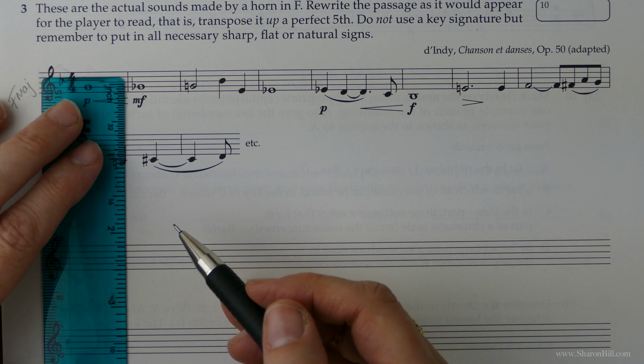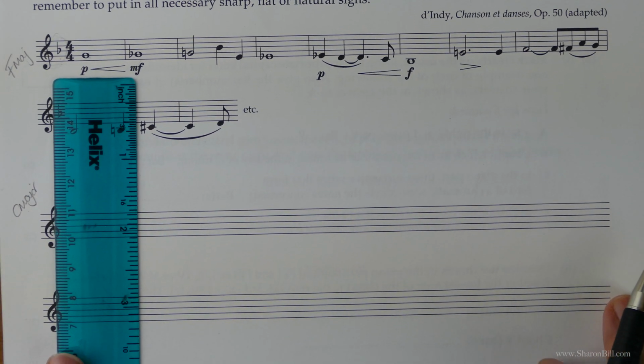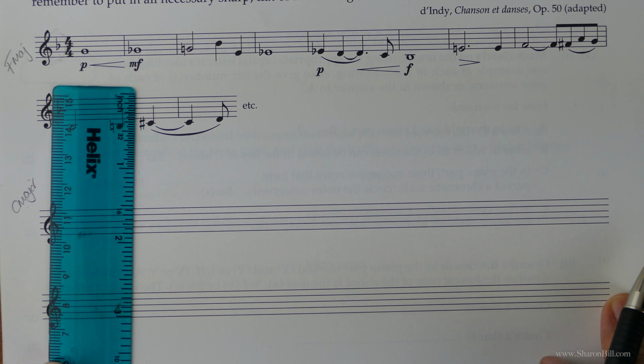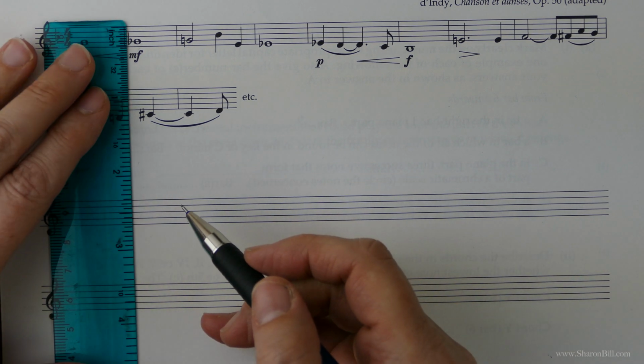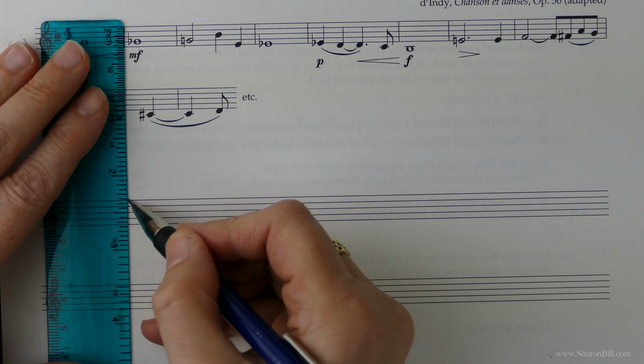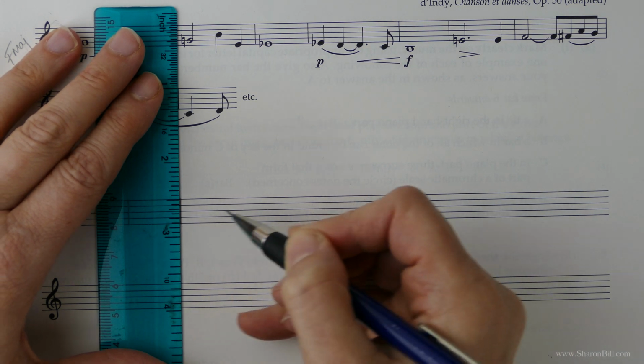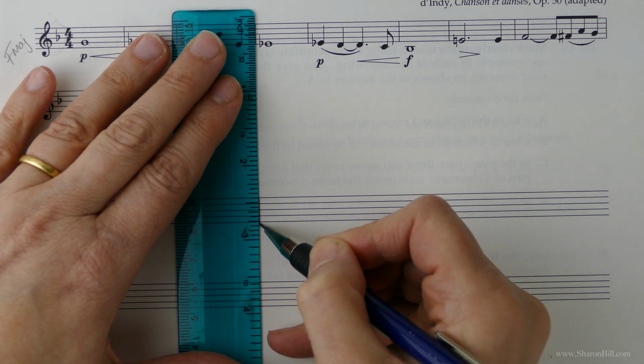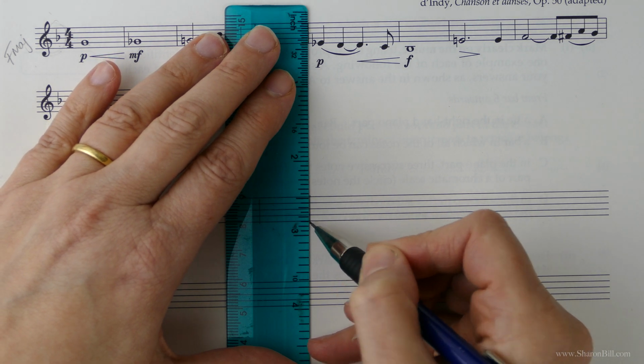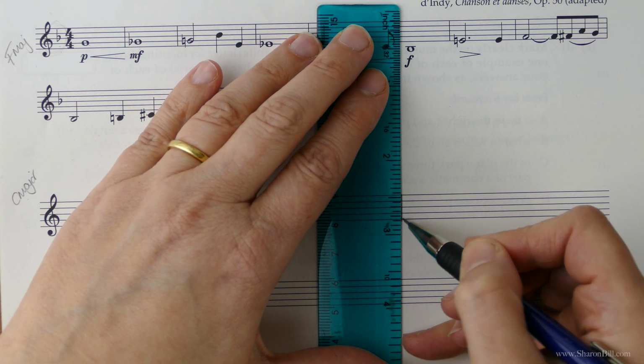So I'm going to just first of all map out my bar lines, because it's much easier to keep everything in step with theirs. We've got enough to be thinking about without getting lost and wondering which bar we're on. So I'm keeping everything as aligned as I possibly can to their original.